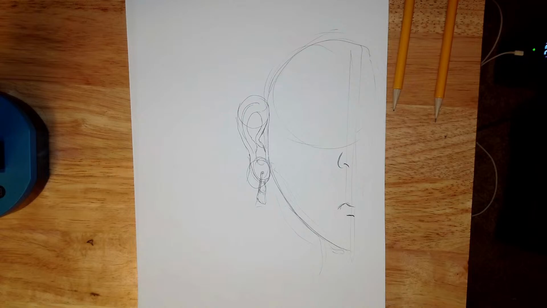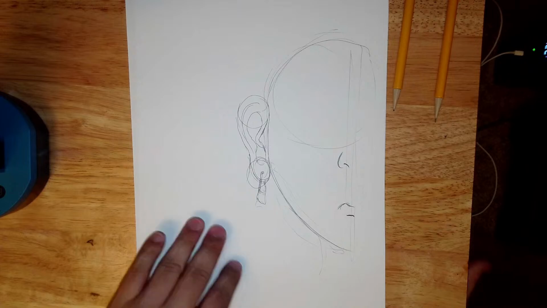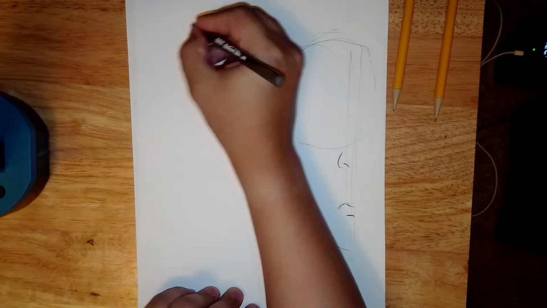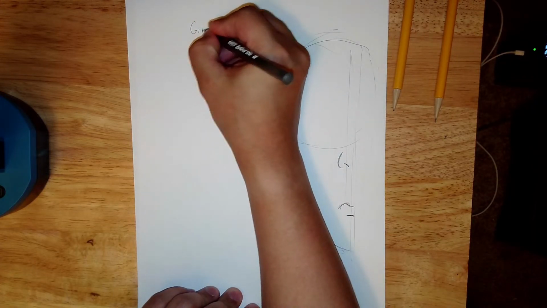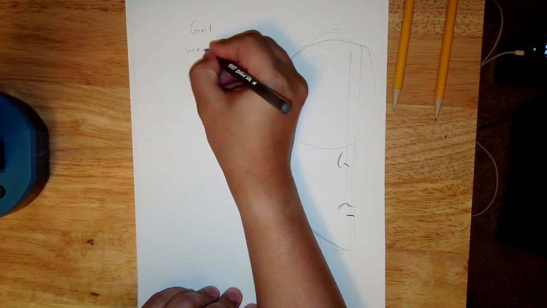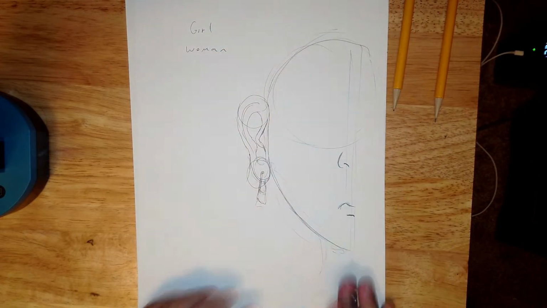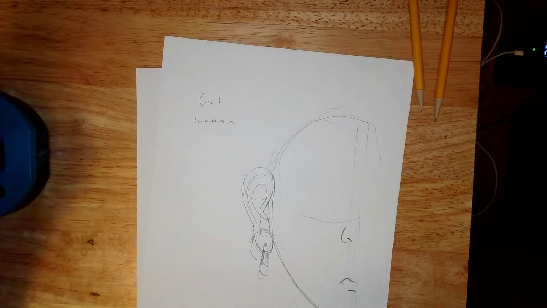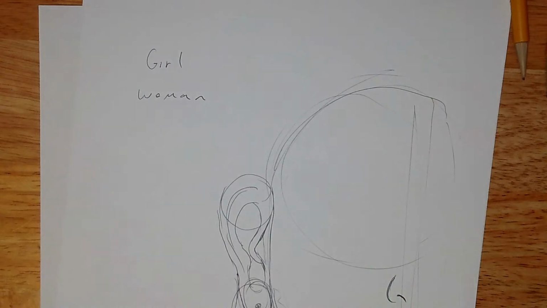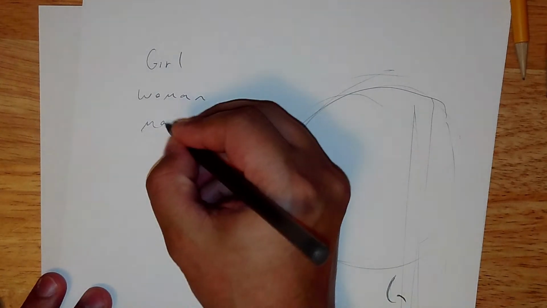But I also have a simple idea of what am I going to draw? So it's like, is it going to be a girl, a woman? Let me zoom in real quick. Is it going to be a girl? Is it going to be a woman? Is it going to be a man?